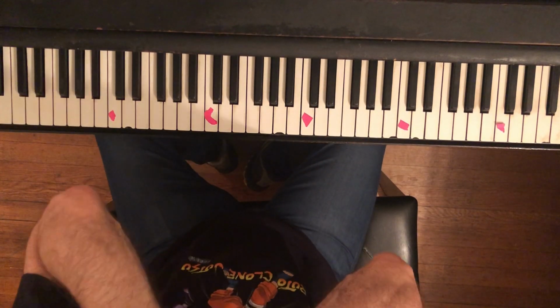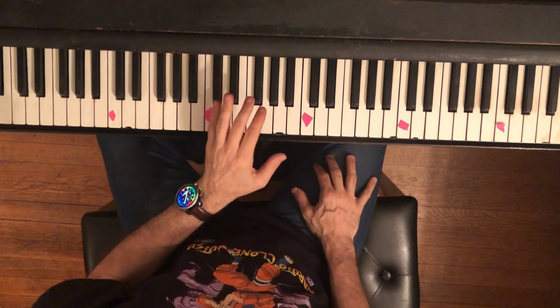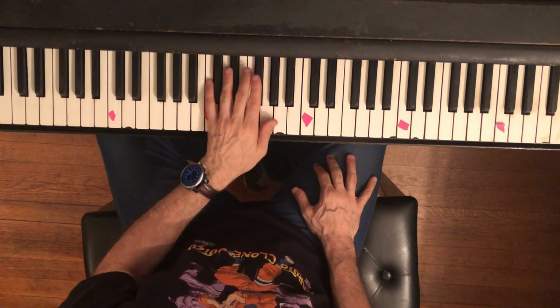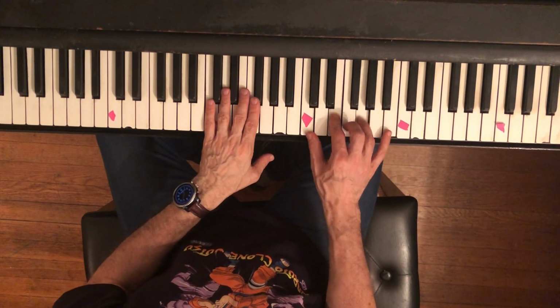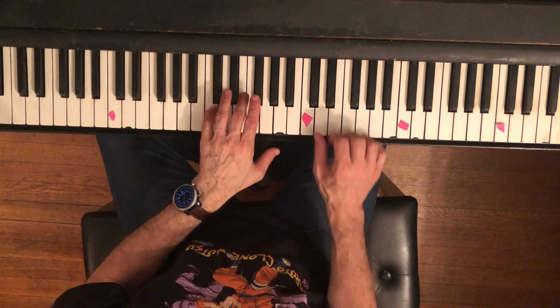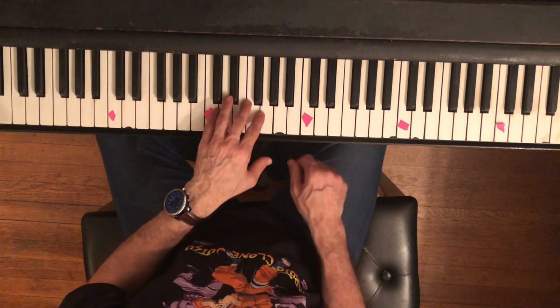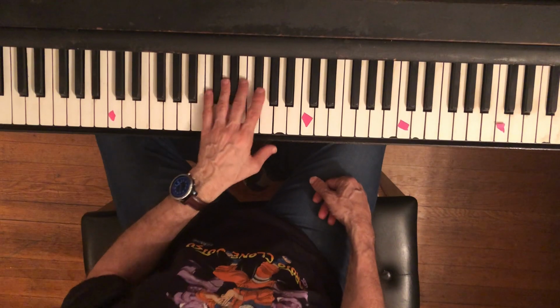Now, what if we were going to do that with the left hand? Well, start on the 5. See, we'd have to do a chord in the right hand, but that's still next week. Maybe I don't know, let's just do left hand by itself.